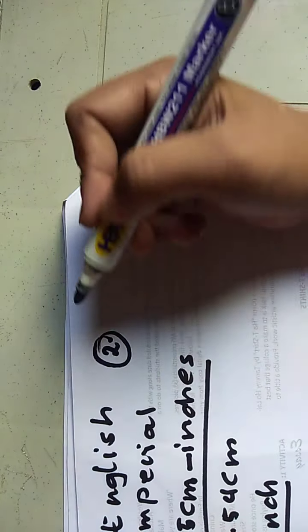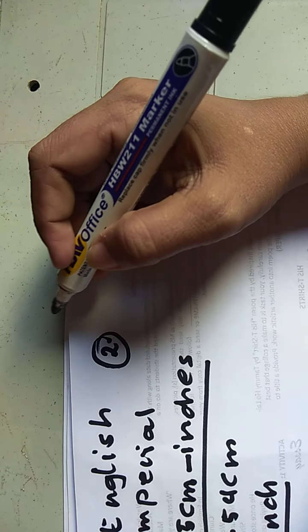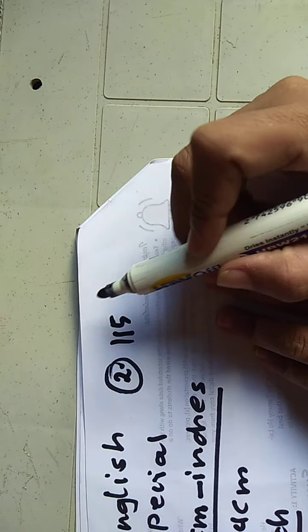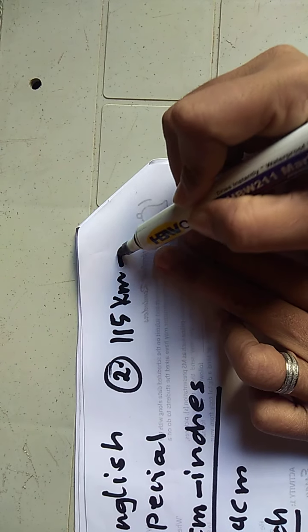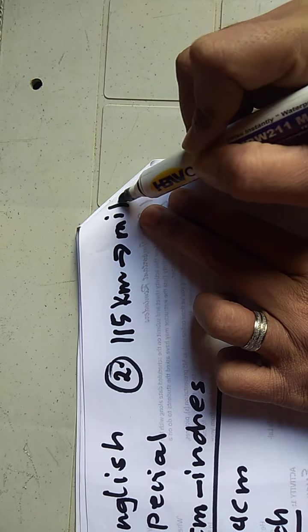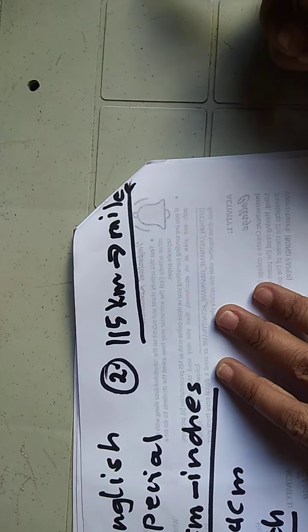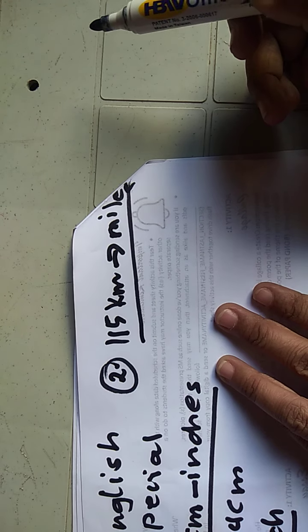So, let us proceed with example number 2. Sabi dito, you need to convert 115 kilometer to miles. Okay? Kailangan mo daw i-convert yung 115 kilometer to mile.